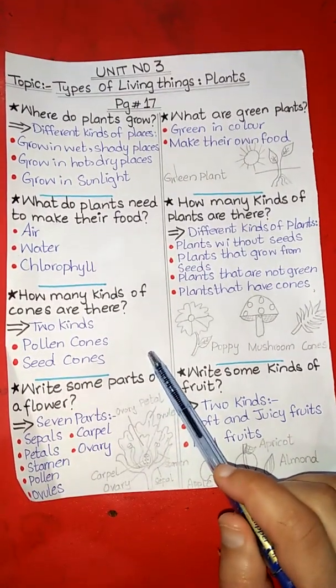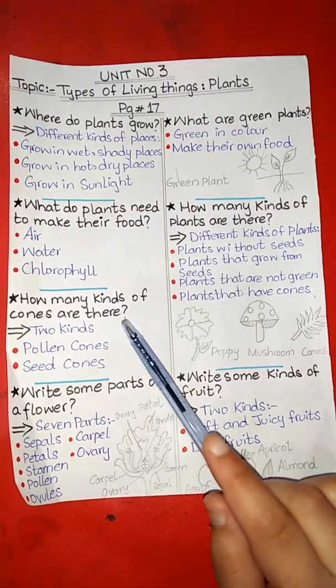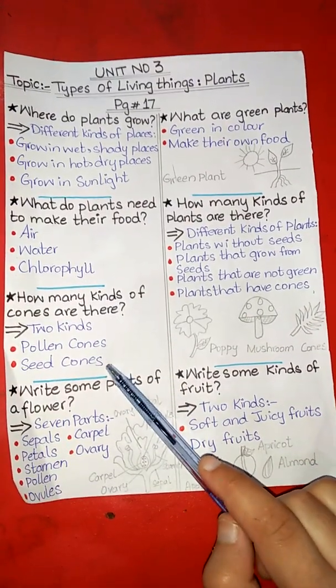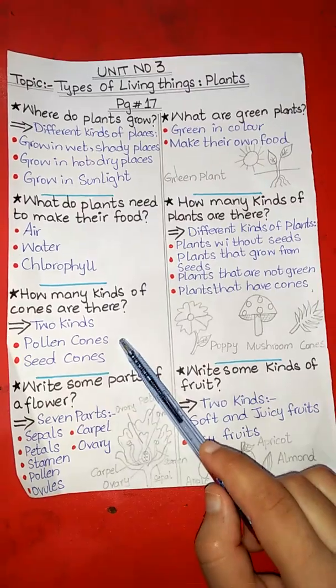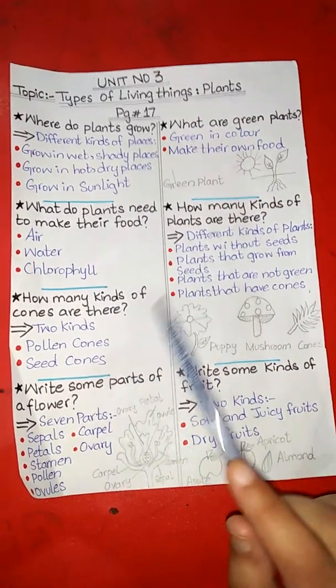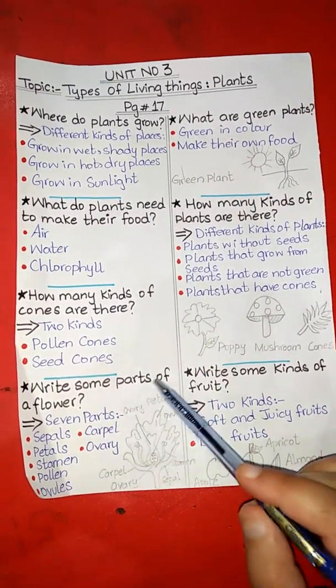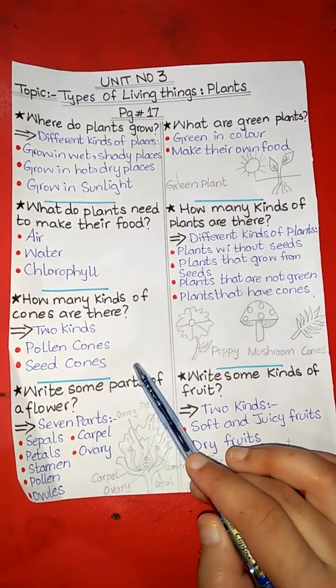The next topic is about the kinds of cones. There are 2 kinds of cones. Number 1, pollen cones. Number 2, seed cones. Number 1, pollen cones, and number 2, seed cones.